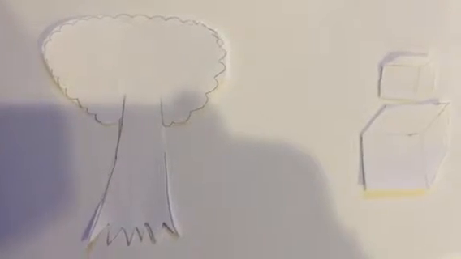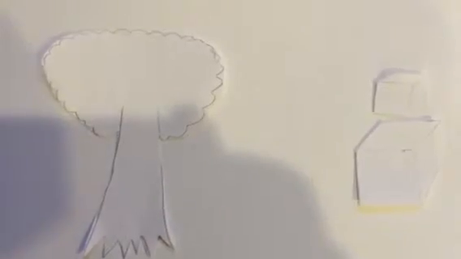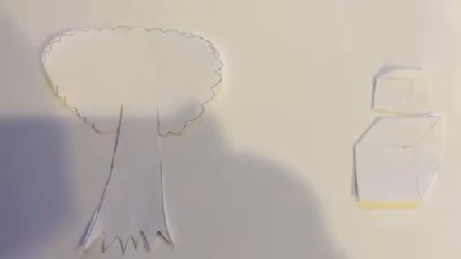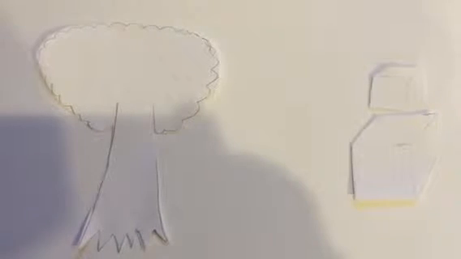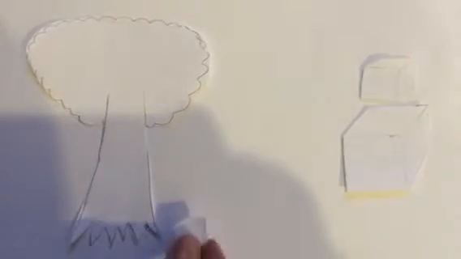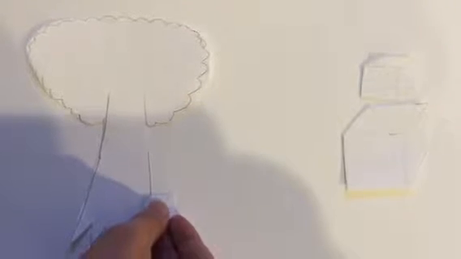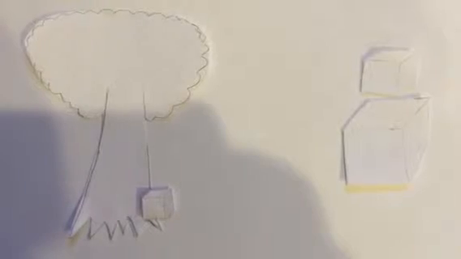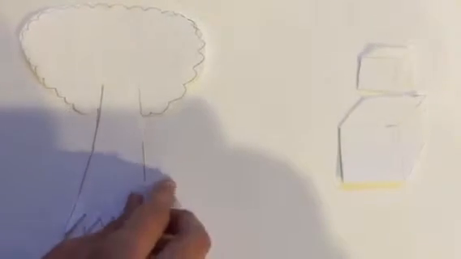a tree, but because there's no other objects on here, we don't know how big it is in proportion to everything else. We just see a tree and have no idea how big it is. So if we introduce other objects, it'll be easier for us to see the relative size of the tree. For example, if we put this little box here, it appears as if the tree is bigger than the box, but we don't know how big the box is, so we don't know how big the tree is.